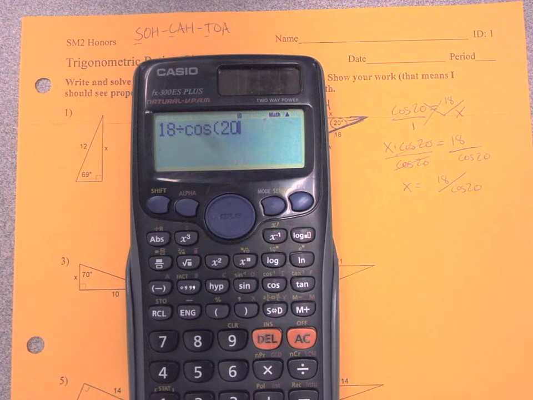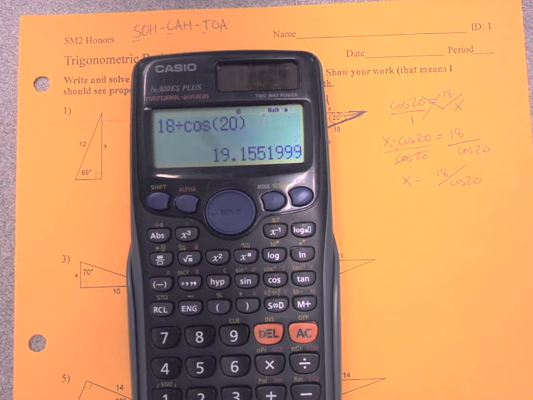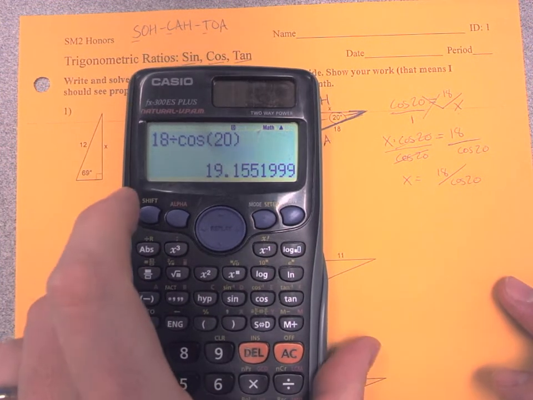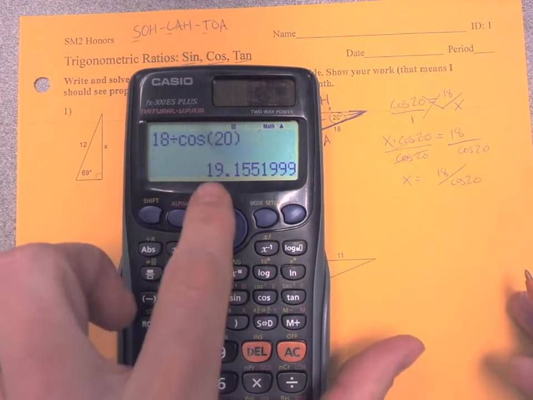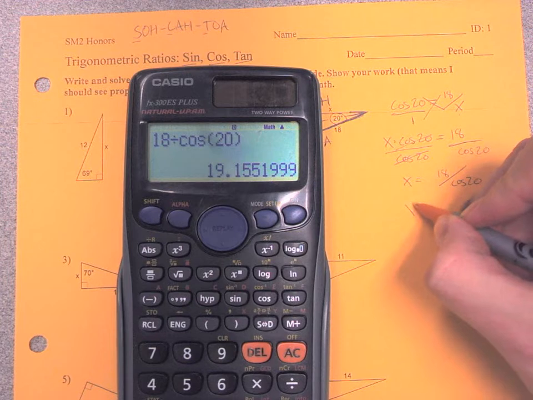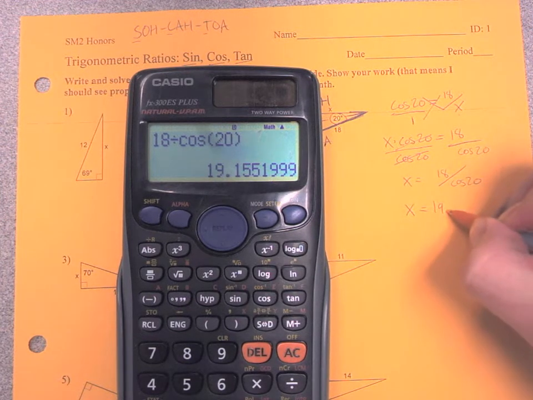Now notice when I use the cosine function, or the sine or the tangent button, it's going to automatically open some parentheses. We just want to make sure that we close those parentheses. Okay, and when you do that, you get 19.155, etc. We're going to round to the nearest tenth at the very end of the problem, so x is about 19.2.